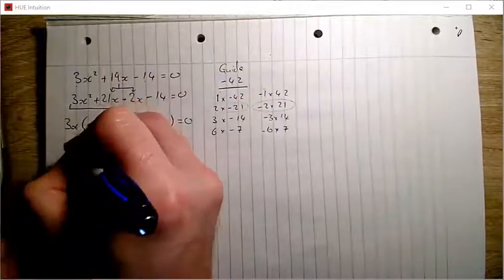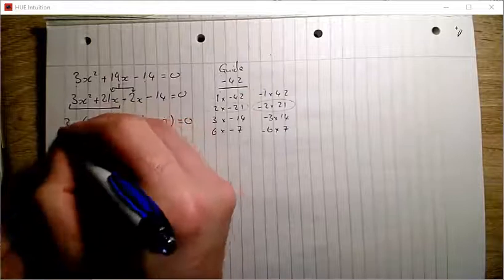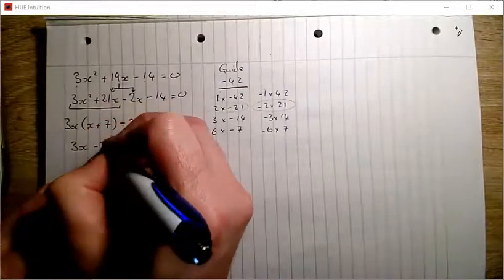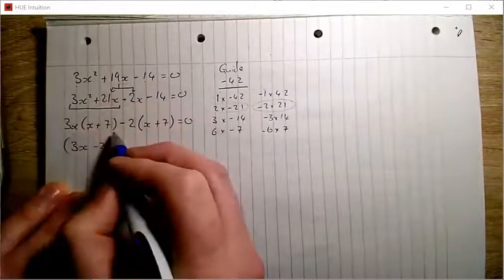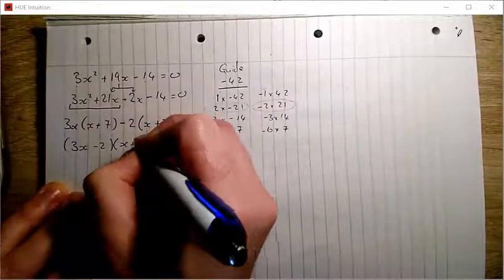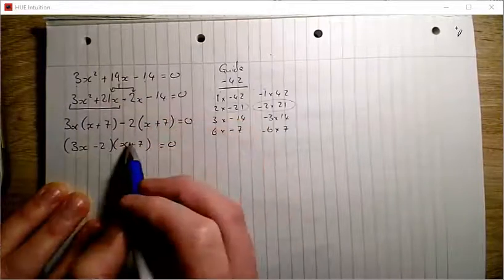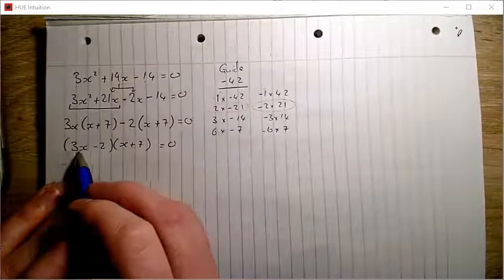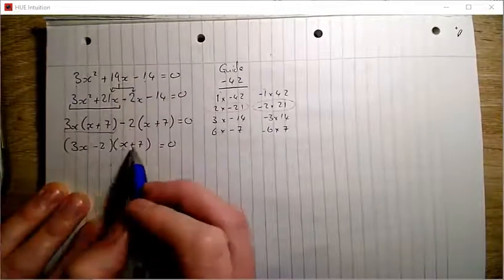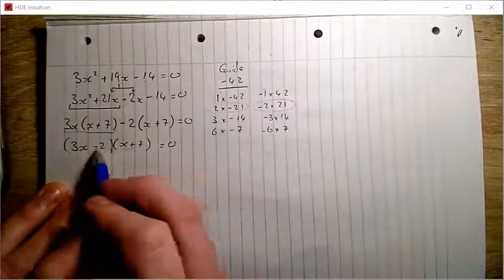So our next line says 3x minus 2 is one factor, multiplied by x plus 7, which is a common factor. Look what we're getting. If you multiply that out, it's x plus 7 multiplied by 3x, which is this bit, and then x plus 7 multiplied by -2, which is this bit.